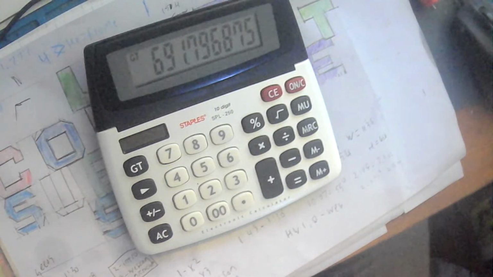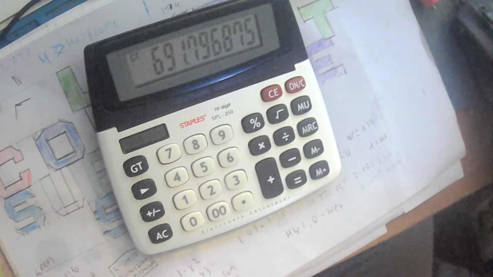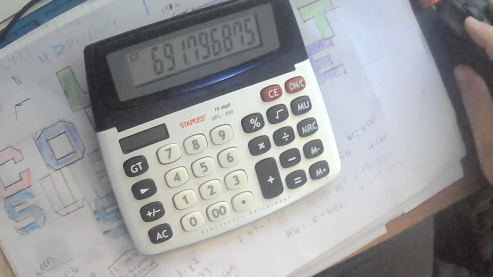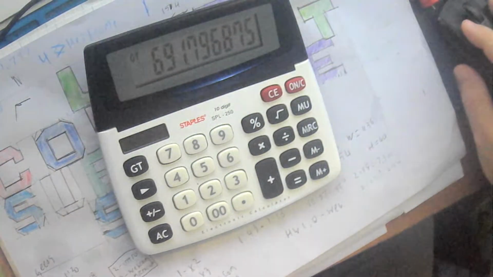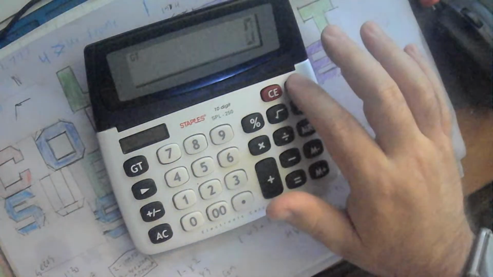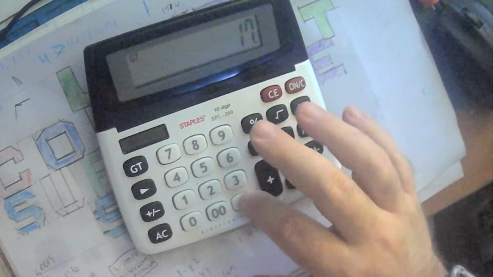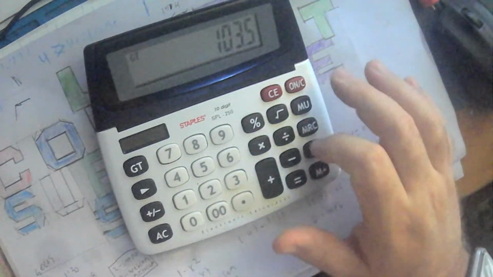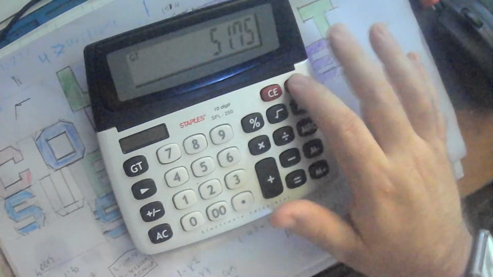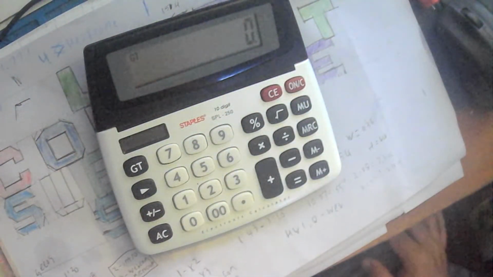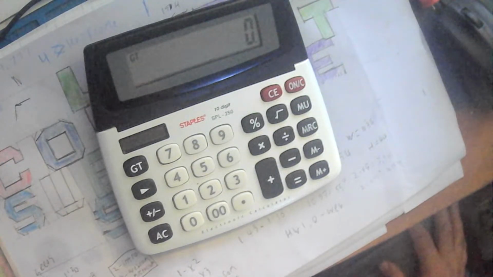I am going to play around with that block size, and that will be it. Okay.